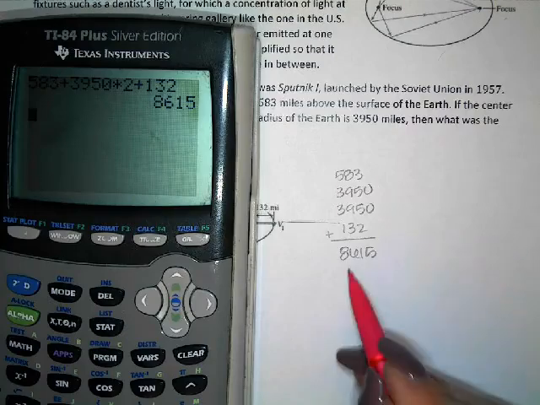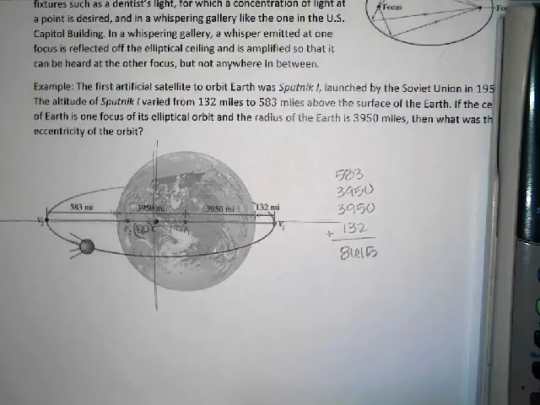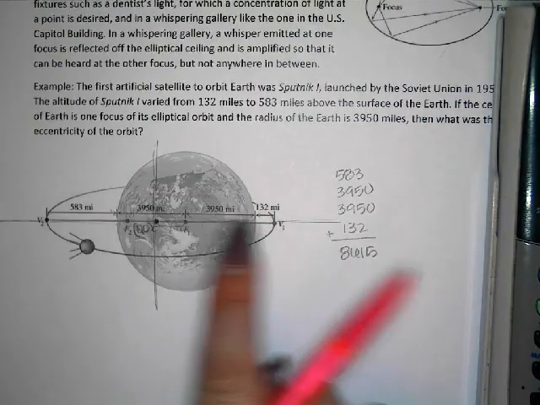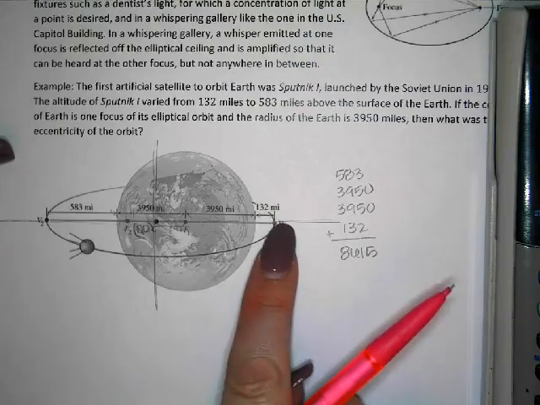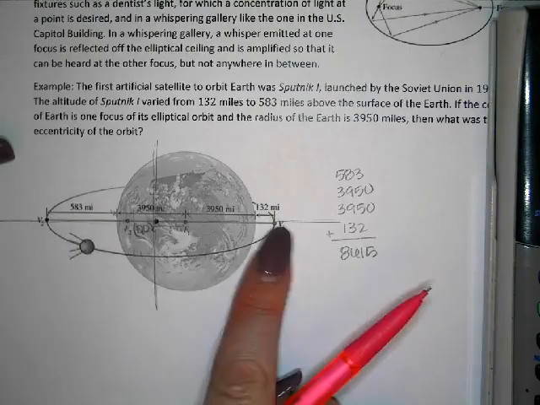And so if I want to figure out what these vertices or co-vertices are, I'm not sure, I don't know if they're the longest or not yet, I'm going to go ahead and divide that by 2.